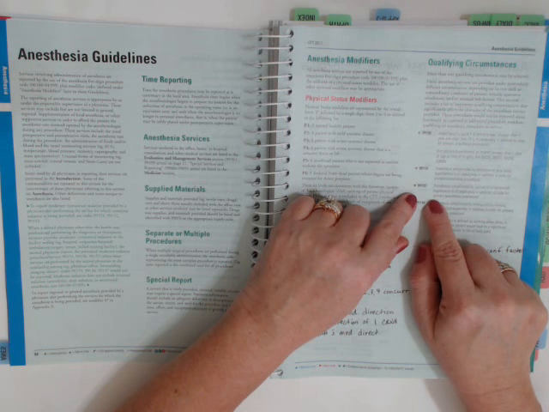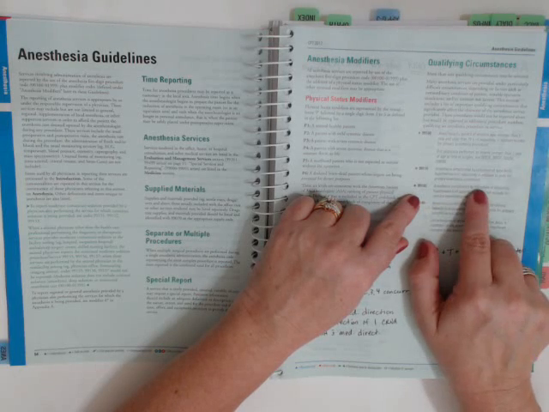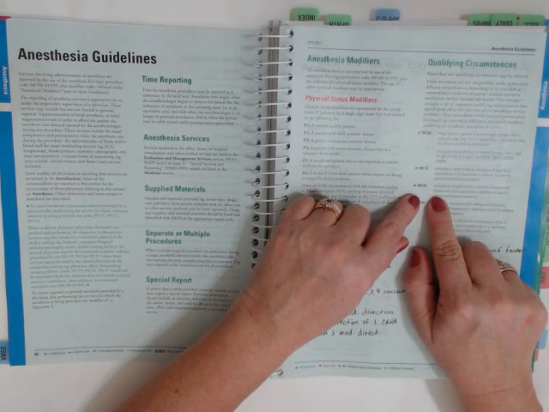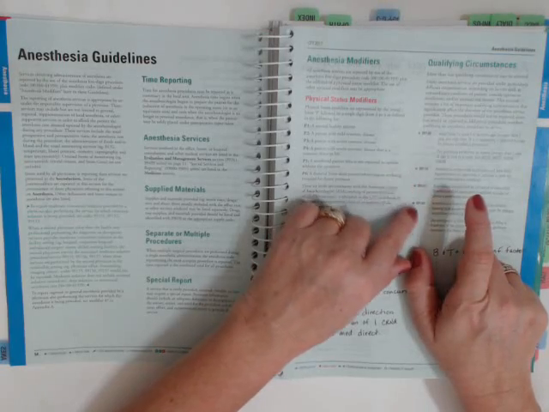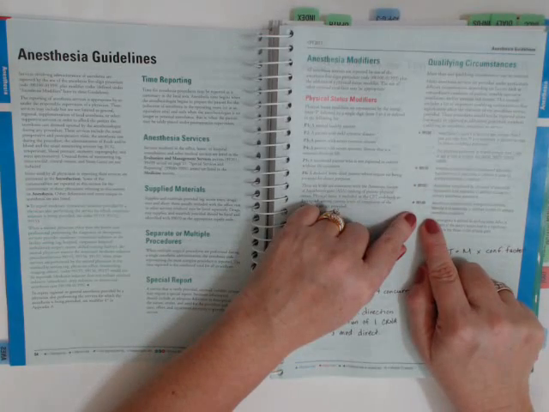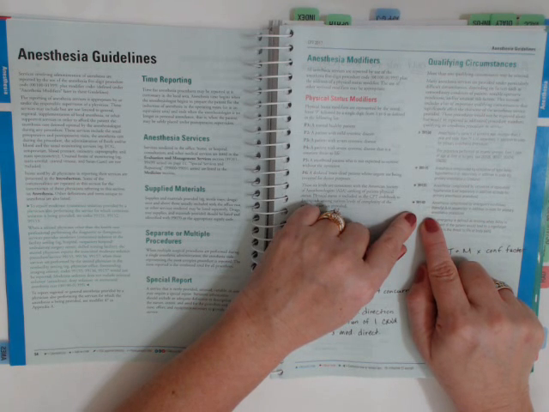99135, this is anesthesia complicated by controlled hypotension, utilization of controlled hypotension. So this is someone who has to have an extremely low blood pressure in order to do the surgery. And then 99140 is any anesthesia complicated by emergency conditions.